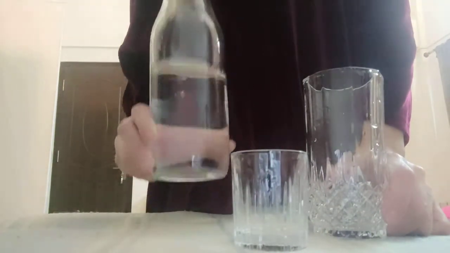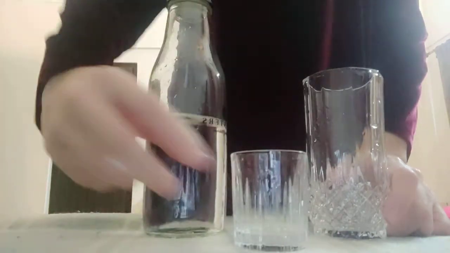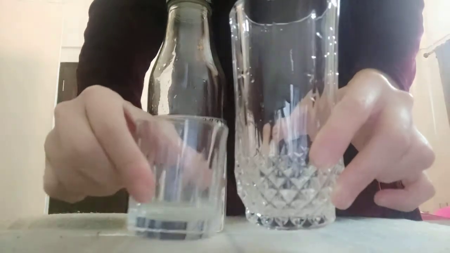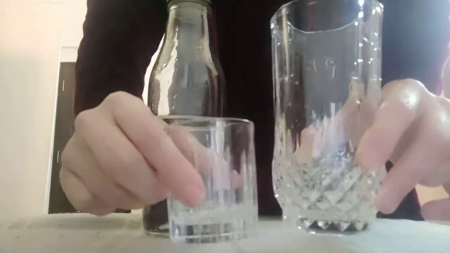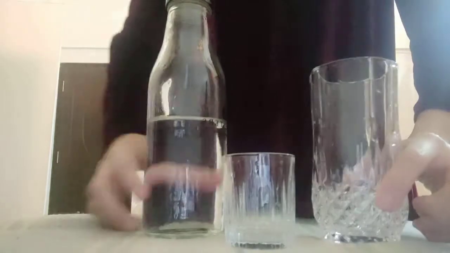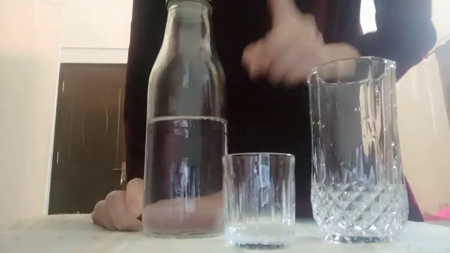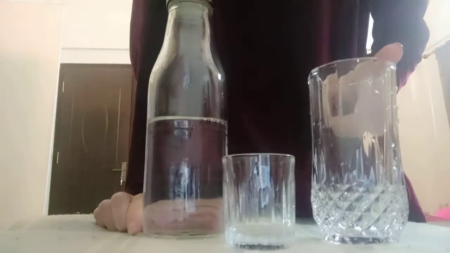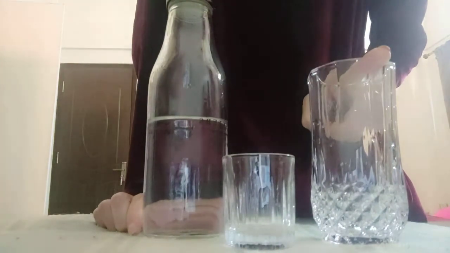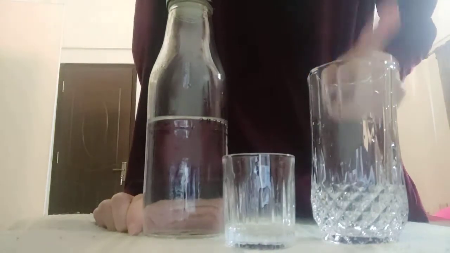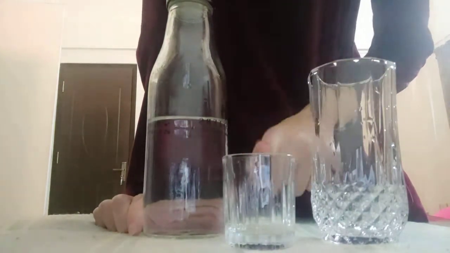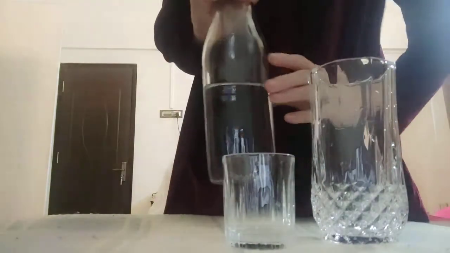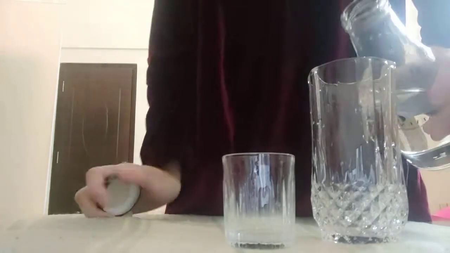Now I have a jar of water here. I have a small glass, okay, and a bigger glass. Can you see these two glasses? This one is very small and this one is big. So I'm going to keep these two glasses and fill them with water. Now remember, a bigger container or a bigger glass has more capacity, which means it holds more water. And a smaller glass has lesser capacity and it holds very less water. Okay? Now let me pour this water here.